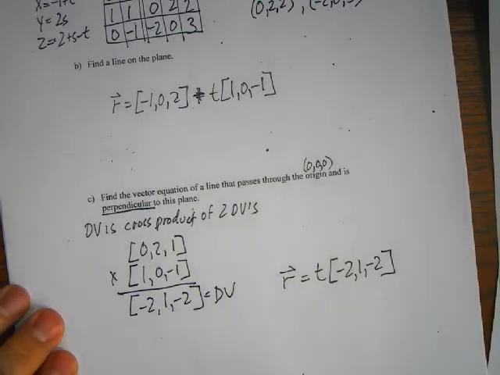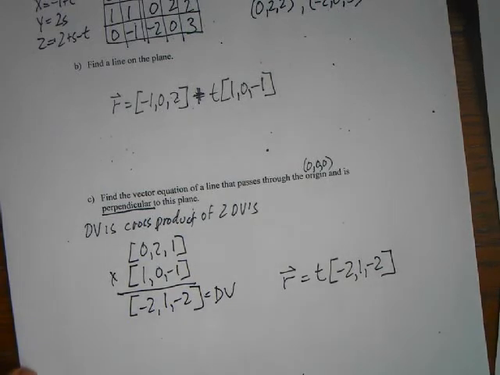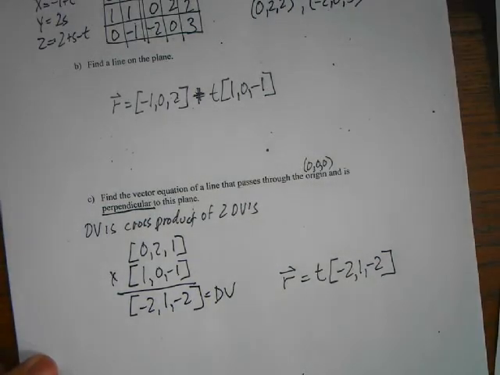Okay, so that's the lesson. Basically, we looked at a first example of how to create equations of planes, and the second example was how to use the equation to come up with other information. So I hope that helps you out.